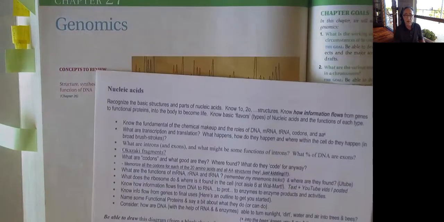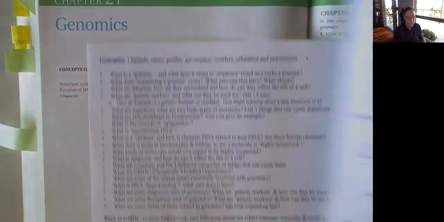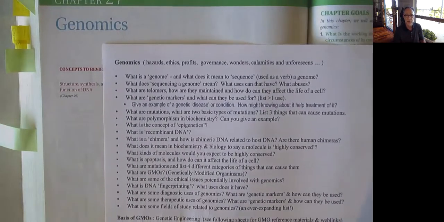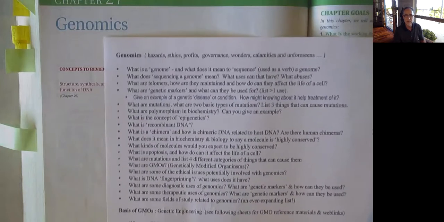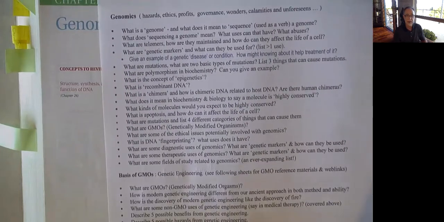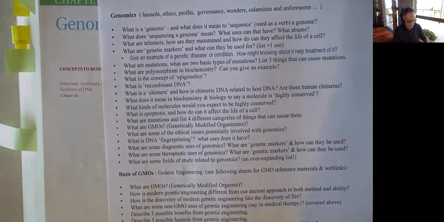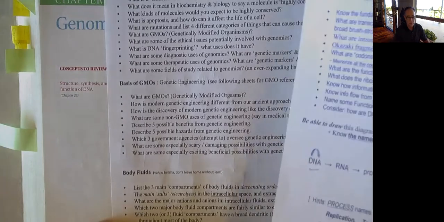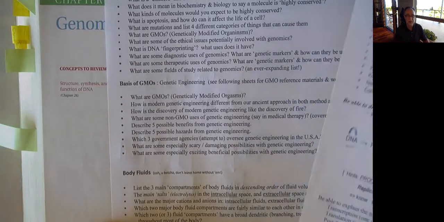So we've gone through the nucleic acids. Now we're going to talk a bit about genomics. It's sort of a bigger view of DNA. And we'll have a little discussion on GMOs, genetically modified organisms. So I've reordered these things and I've put body fluids next. And if we have time for it, we'll get to molecular messengers.